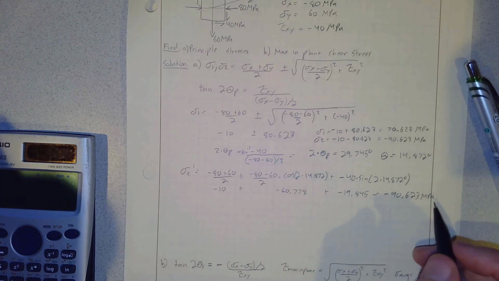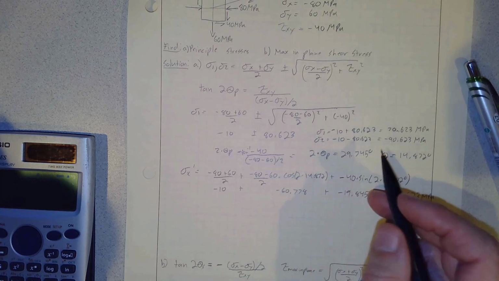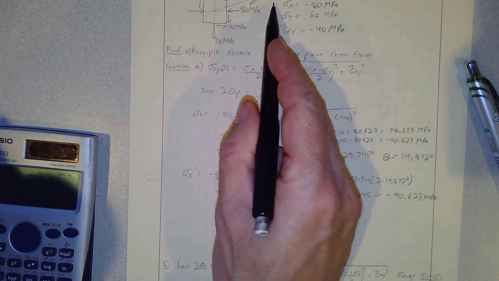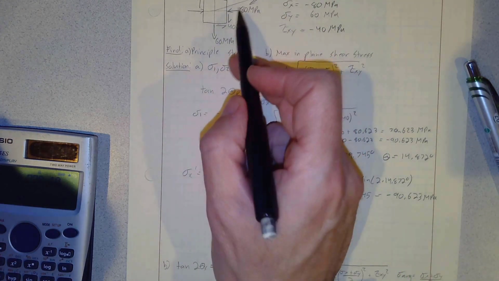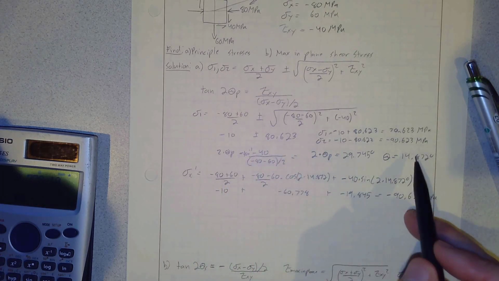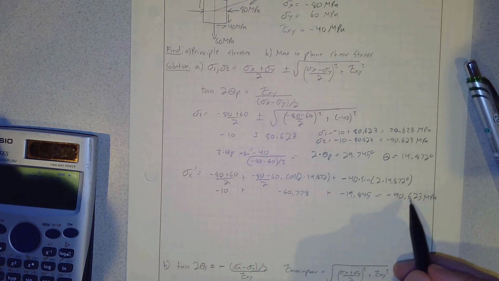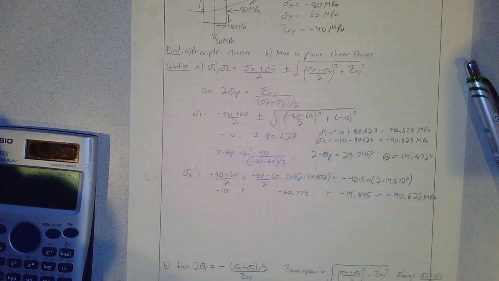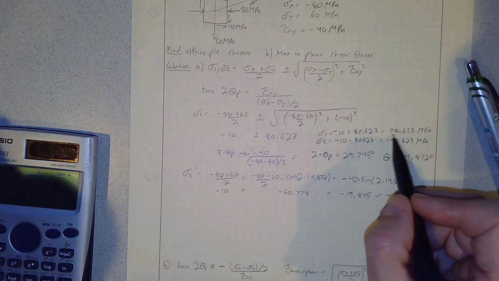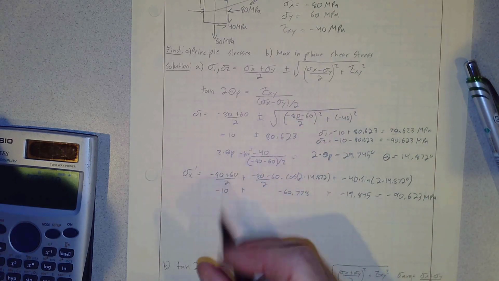Okay, and I said that it better turn out to be one of our normal stresses, and it is. It's sigma 2. So we now know that if we rotate up by that 14.872 degrees, that is going to be our sigma 2. So we would have the 90 megapascals of compression. And the orthogonal nature of the normal stresses tells us that if we go another 90 degrees, then we would come up with 70.623. And we can do that just to prove that right now.